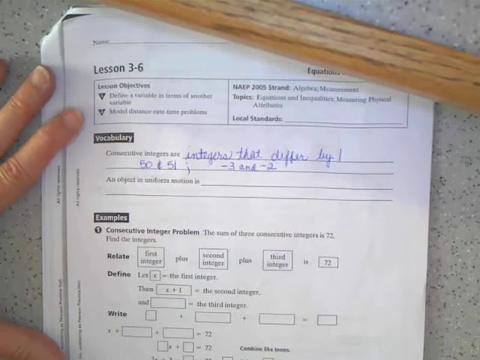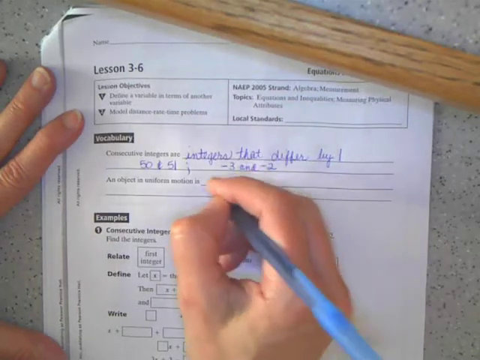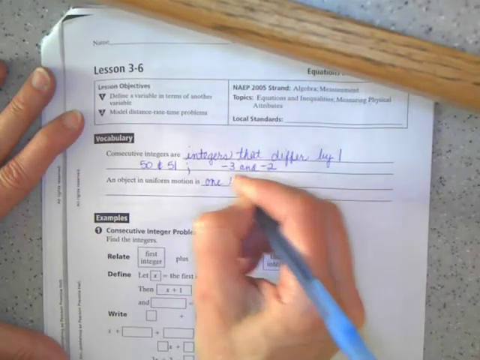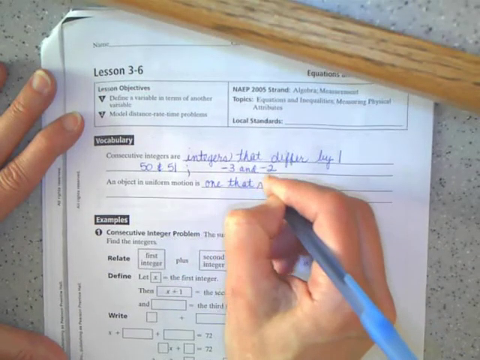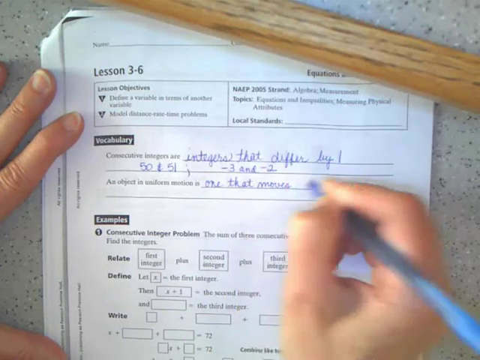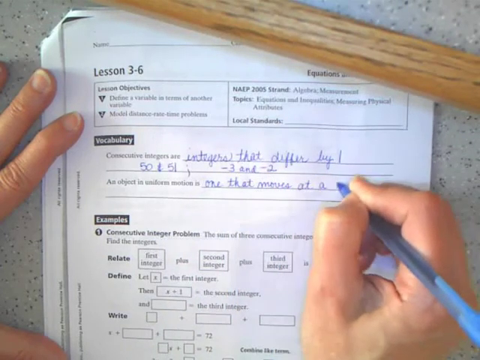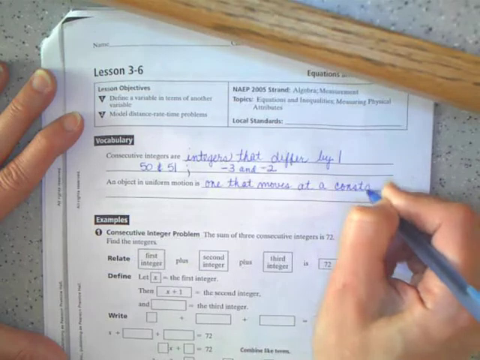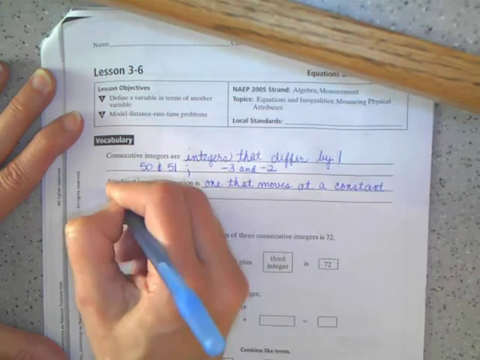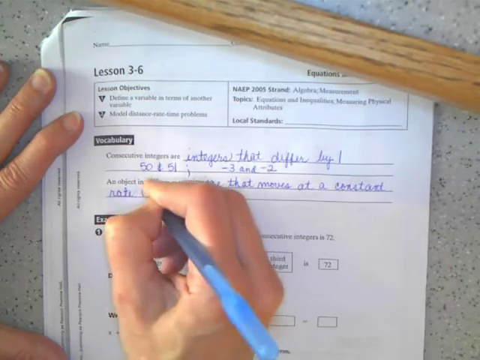An object in uniform motion is one that moves at a constant rate of speed.